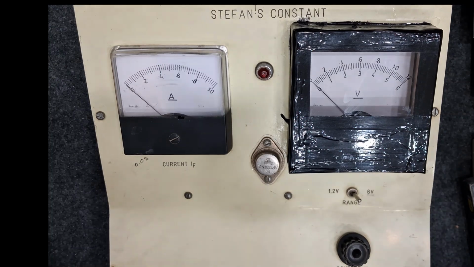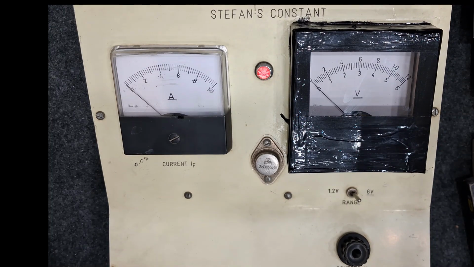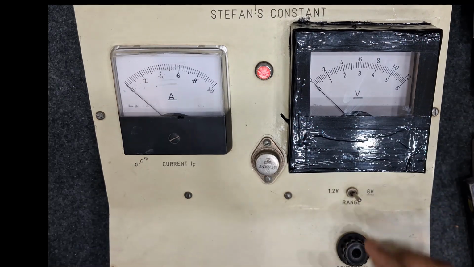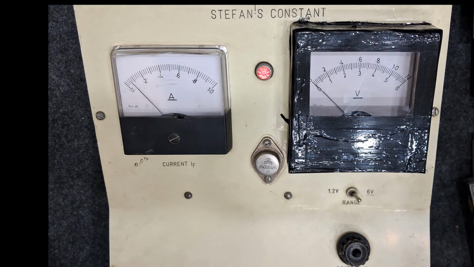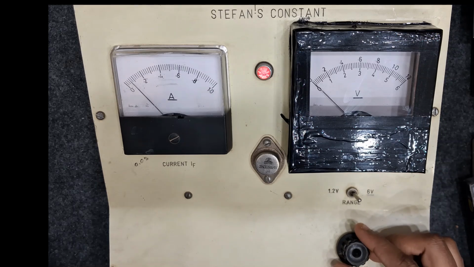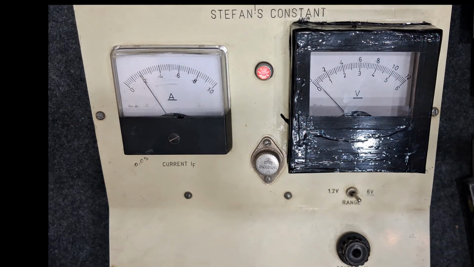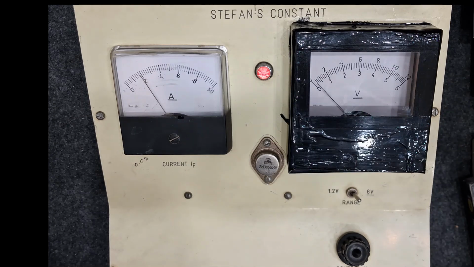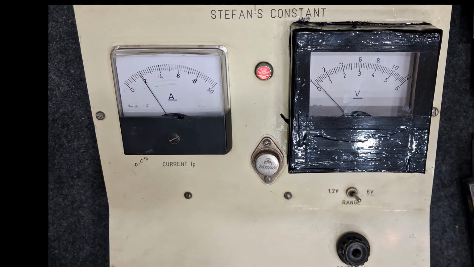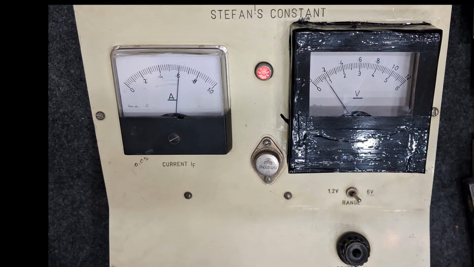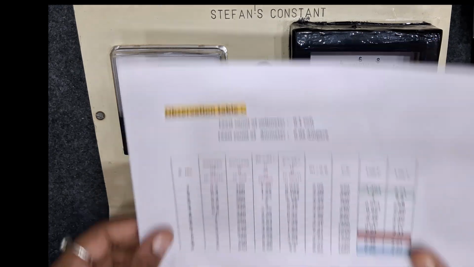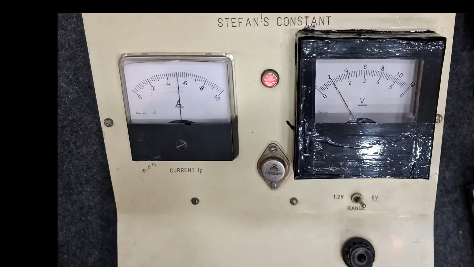Firstly, switch on the apparatus and put the voltmeter range selector at 6 volt. Then I will adjust it to 0.2 volt. The current is 0.16 ampere, and then I will adjust to 0.4 volt. Then the current is 0.26 ampere. In this way, we will gradually increase the value of the voltage and obtain different values of the current. The values of current and voltage obtained are shown in the table. For a steady state, the time difference between each reading should be approximately 3 to 4 minutes.